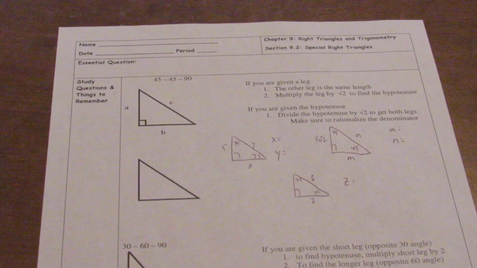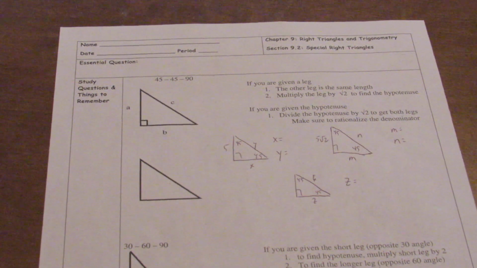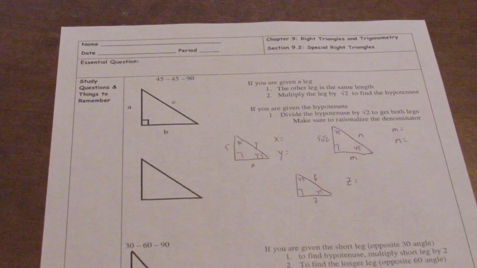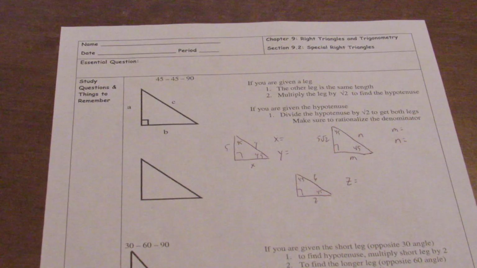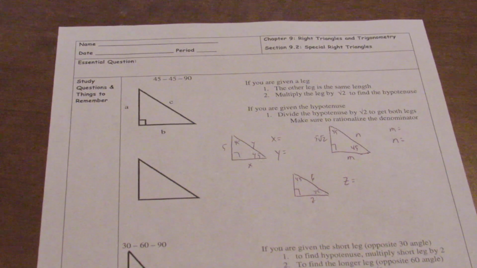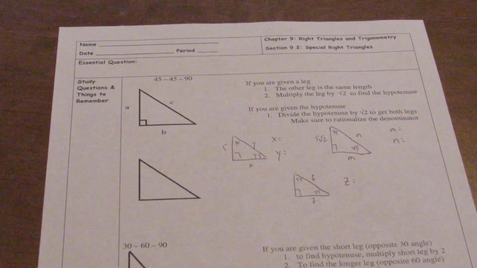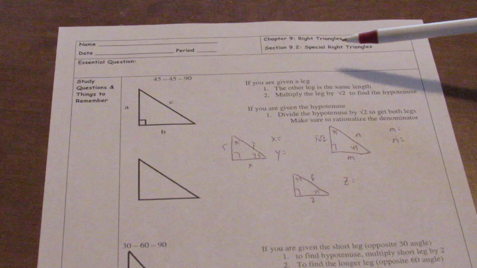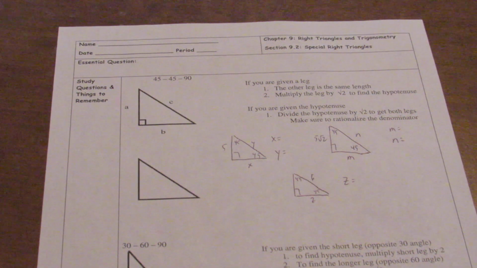Section 9.2, we're looking at special right triangles. So we have two different types of triangles that we're looking at here, 45, 45, 90 triangles and 30, 60, 90 triangles. So we'll start with the 45, 45, 90. Basically, we have rules here on how I get around. We have those written right over here.